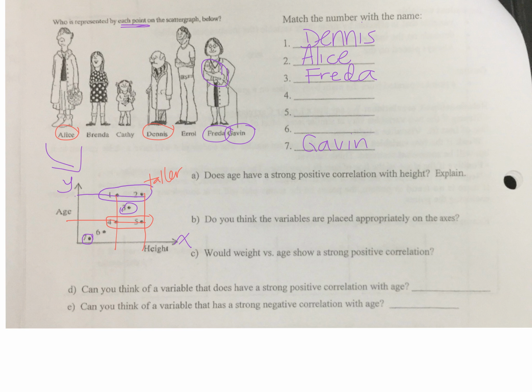Okay, Errol and Brenda are the same age, but one of them's taller. Who's taller? So Errol's number 5, and Brenda is number 4. And then last but not least, number 6, not very tall and not very old. That one's the easy one. Kathy. Yeah, and then Gavin.